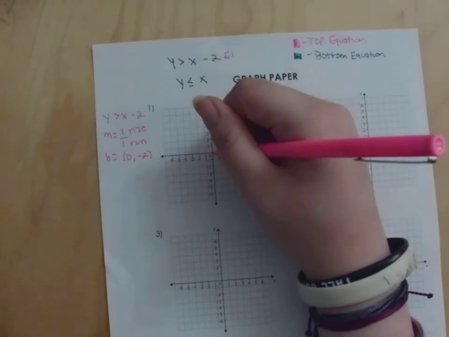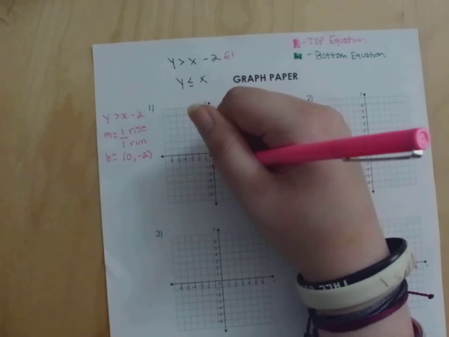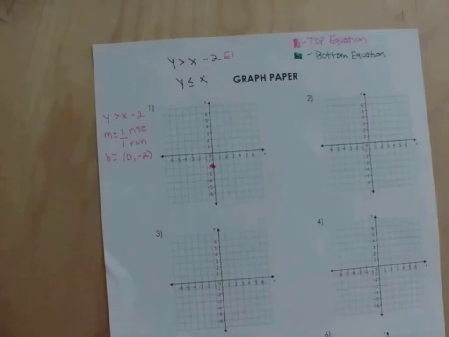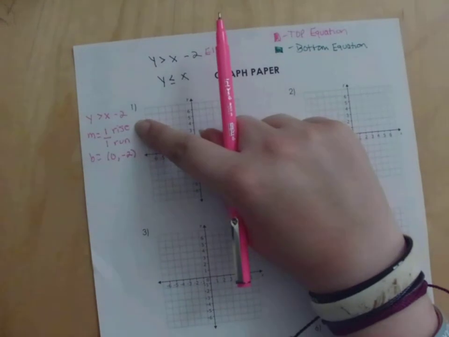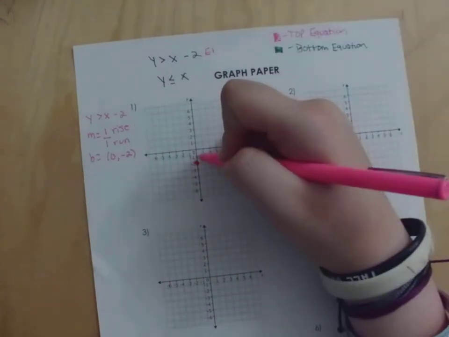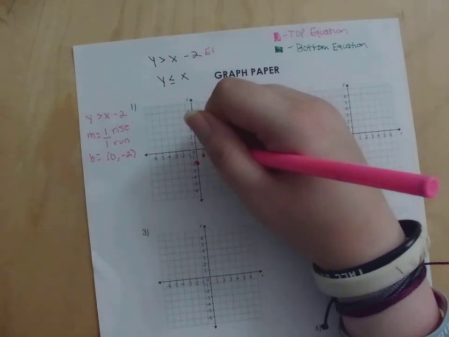So 0 tells me I don't move left or right on my graph, but -2 tells me that I go down 2. And there's my y-intercept on that graph. And now I want to build with my rise over run. So we're going to rise 1, we go up 1, and we want to run 1. So we go to the right 1. And there's my next point. And then again, up 1 and to the right 1 from there.